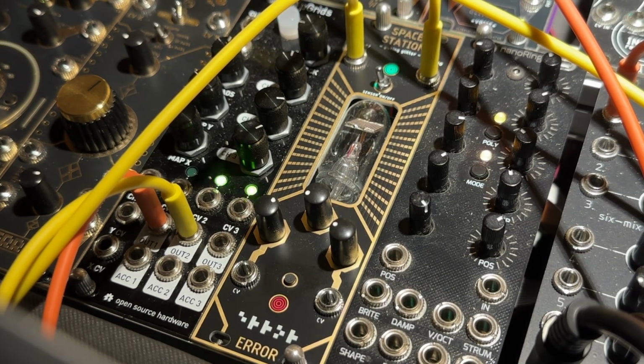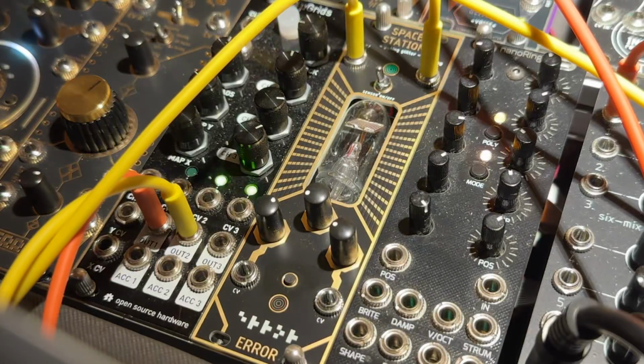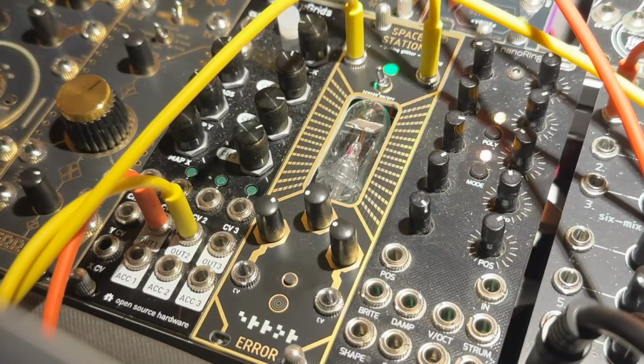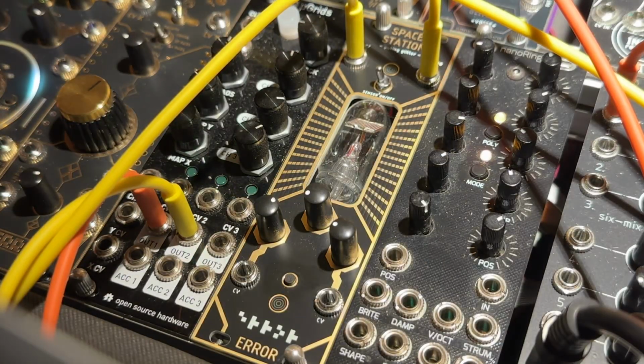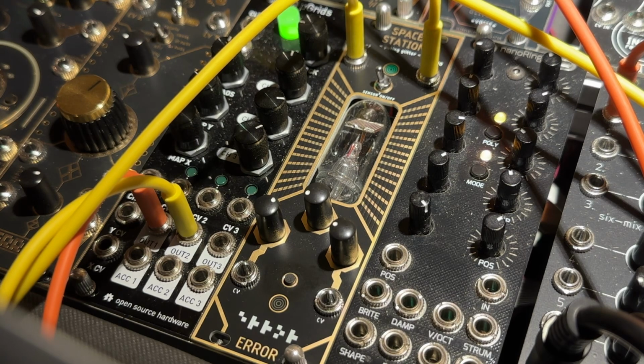If I make it dark and light again, I get a different sound. The good part, it's full of surprises. The downside is if you have something that you really like, then you need to record it or something. If you want to look for the same thing, it's really hard.